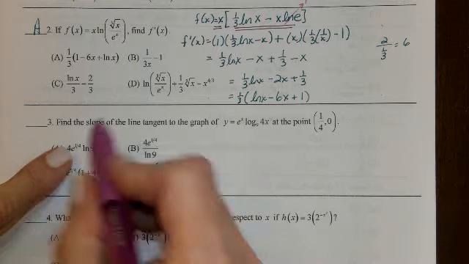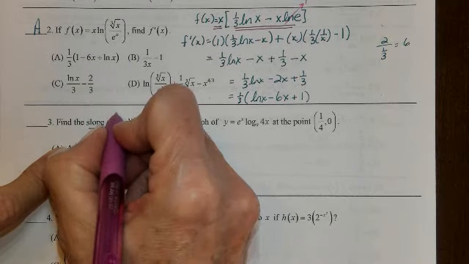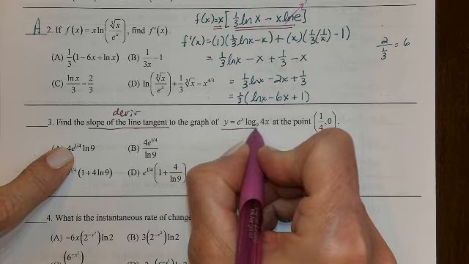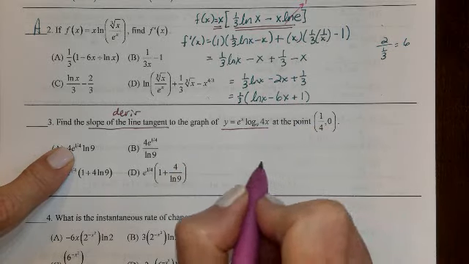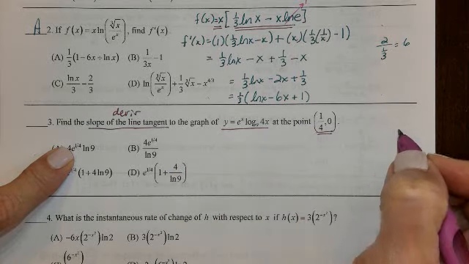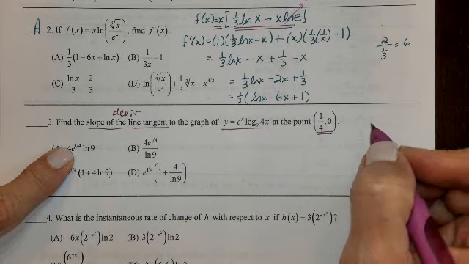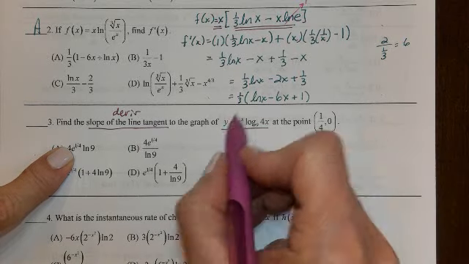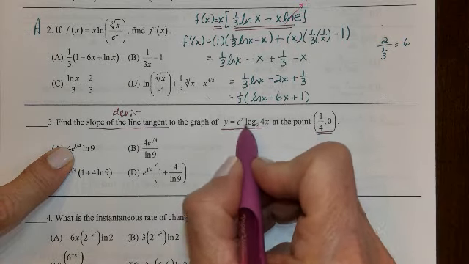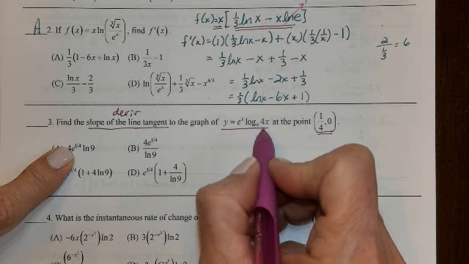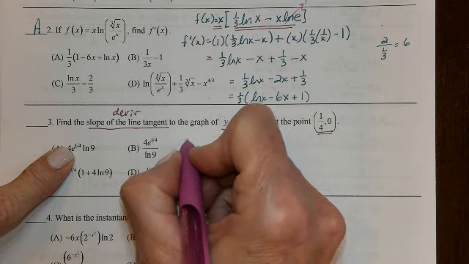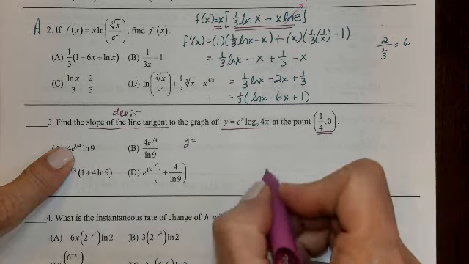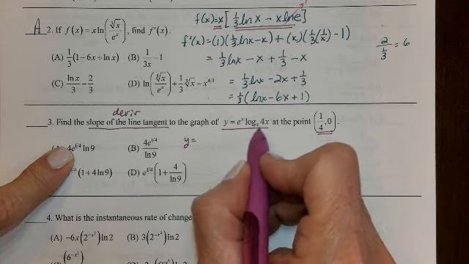Find the slope of the line tangent. Well, here we are with the derivative again. To the graph of y equals this log at this point. Okay? All right, so we're finding the derivative at this point. And the first thing I see, yes, there's a log, but it's not a natural log. So the first thing I want to do is change it to be a natural log. So I can change this using the change of base formula.